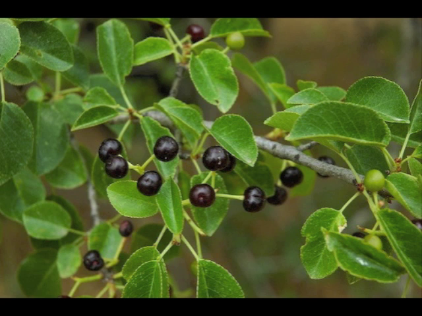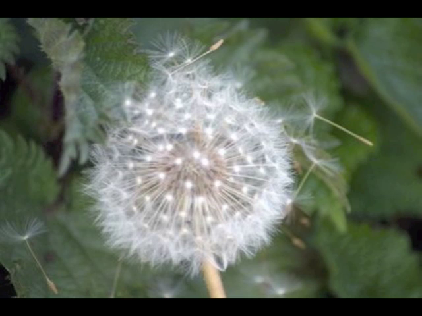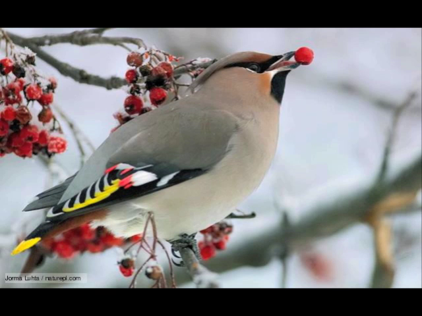Finally, seed dispersal. This is the carrying of the seed away from the parent plant. Seeds are moved away from the parent plant before germination to avoid competition for resources. There are many seed dispersal mechanisms, namely through fruit, wind, water, and animals.